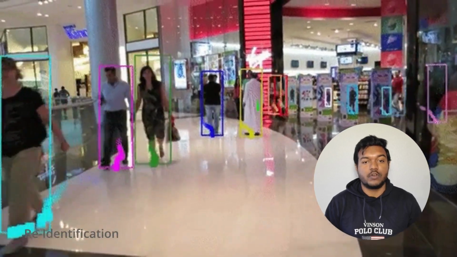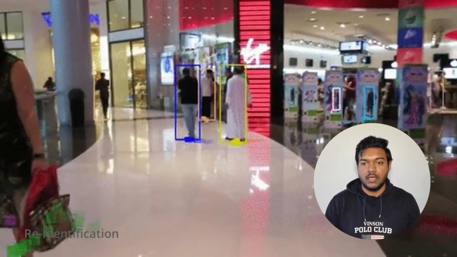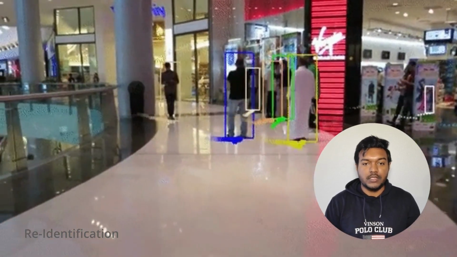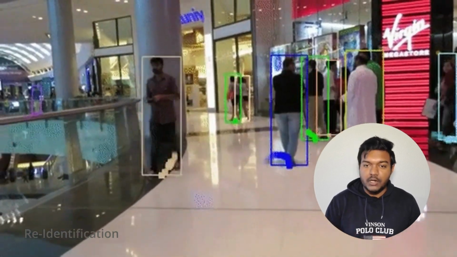Alright, let's start with the basics of reidentification, or reID for short. This is the process of identifying the same person across different locations or time instances, typically through surveillance footage or images. It's like matching a person's identity from one camera to another.